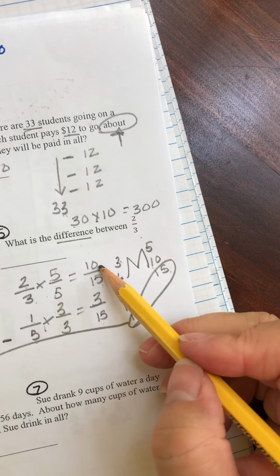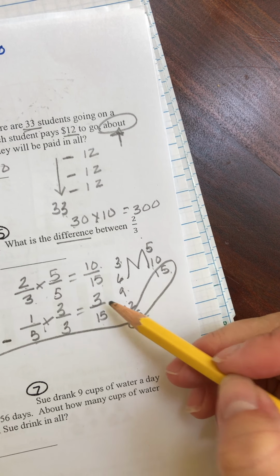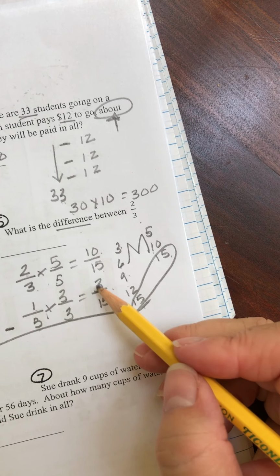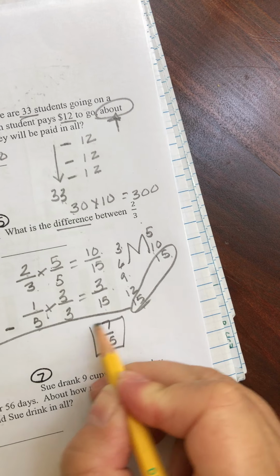Now I can subtract. If I have 10 fifteenths and I want to take away 3 fifteenths, that would leave me with 7, 8, 9, 10. 7 fifteenths would be my answer.